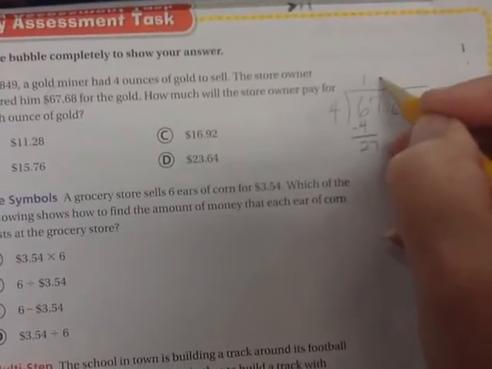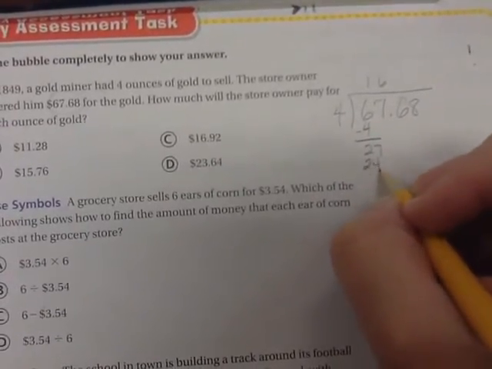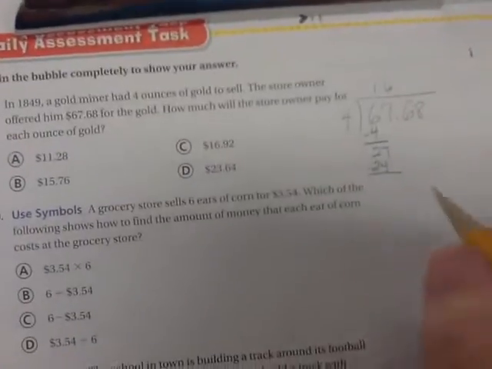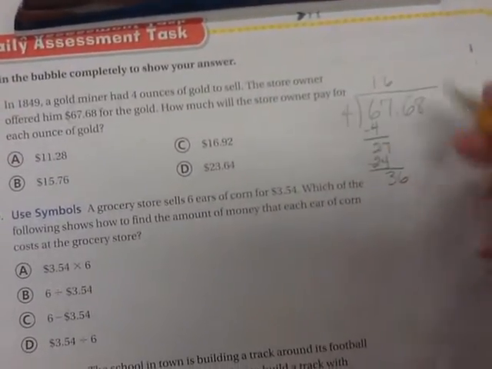How many times does 4 go into 27? 6 times, that's 24. Okay, then I'm going to subtract. Bring that down. It goes into 36. How many times does 4 go into 36?